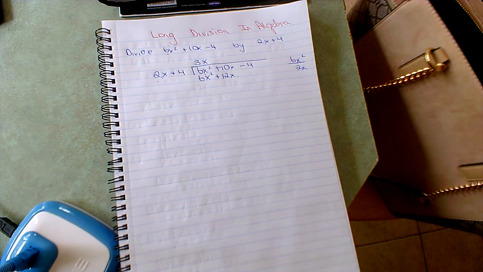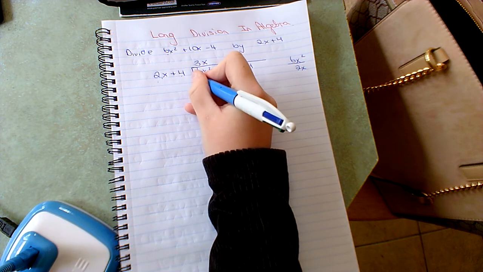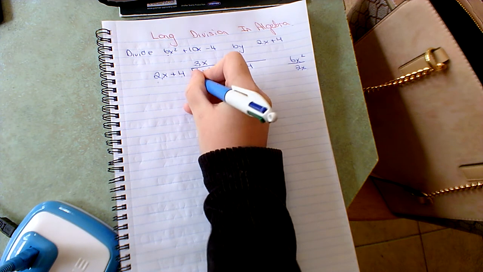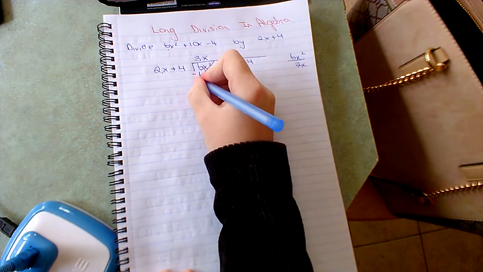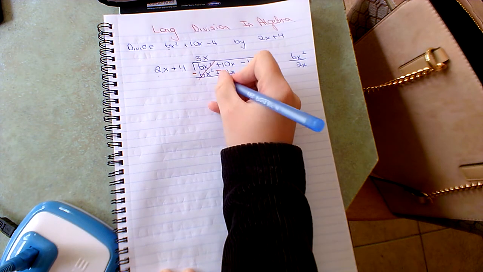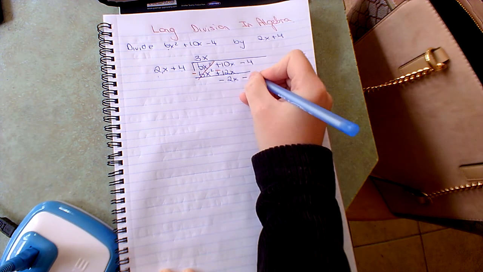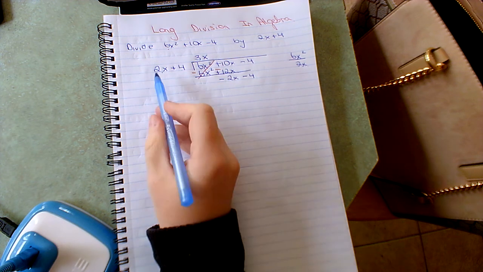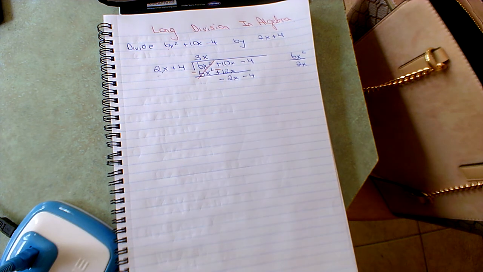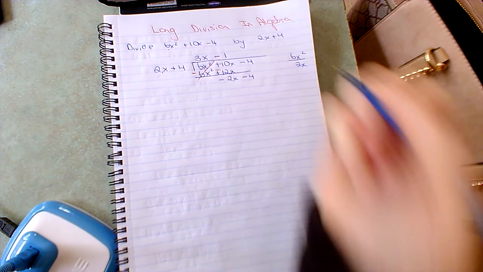What I need to do now is minus across, because I want to get rid of my 6x squared. So I always change the signs across. So I'm subtracting them. Minus, minus, cancel. 10x take away 12x is minus 2x, and I bring down this here, becomes minus 4. I restart the process again, so I'm dealing with the first number and first number only. Minus 2x divided by 2x will give me minus 1.